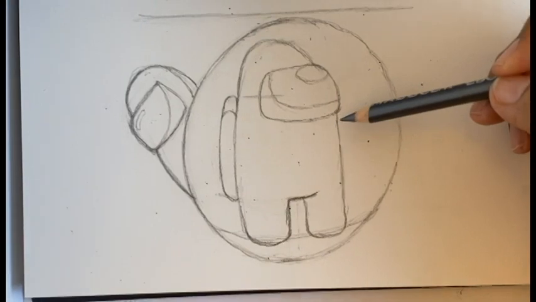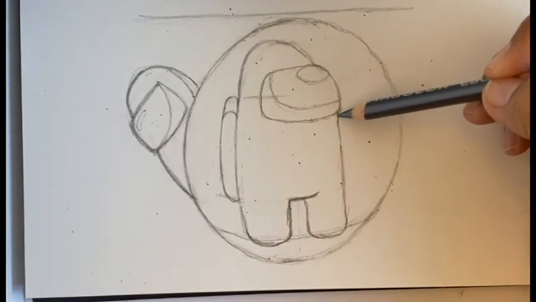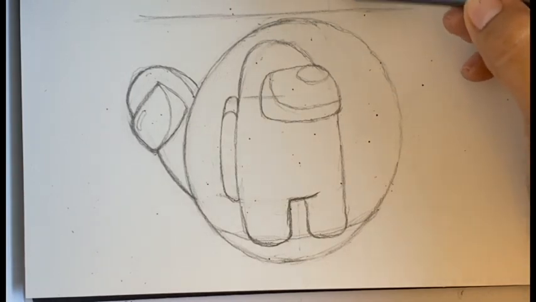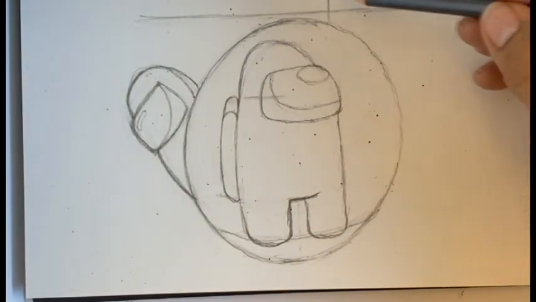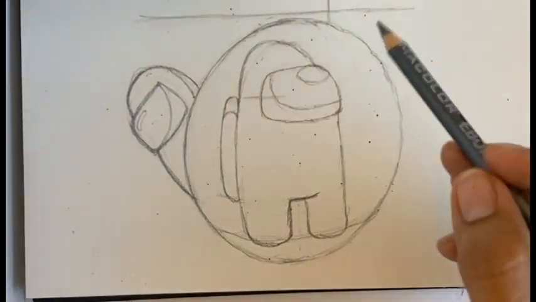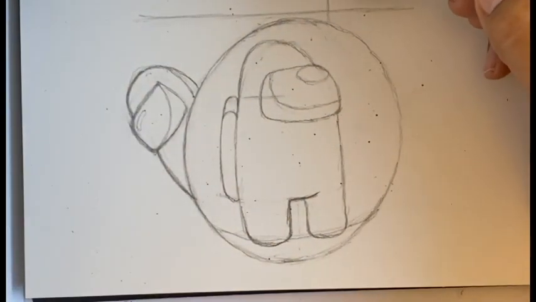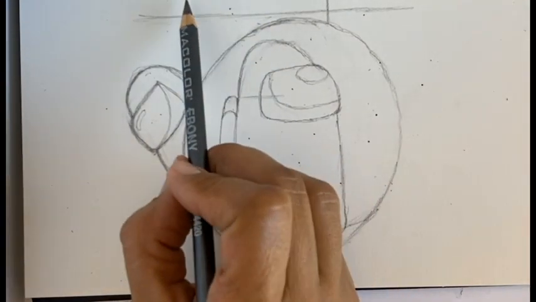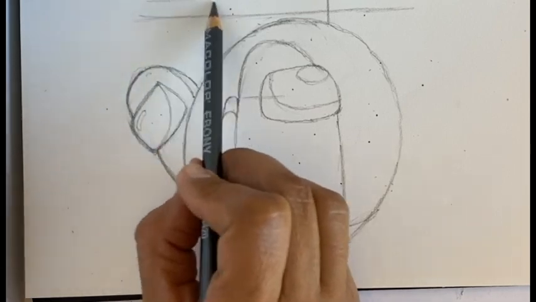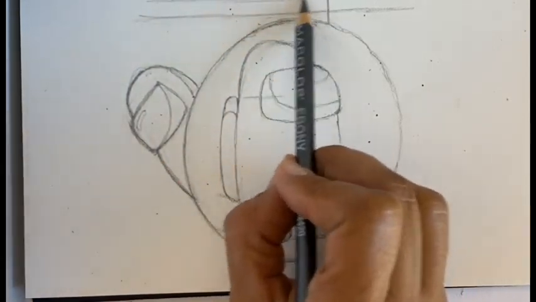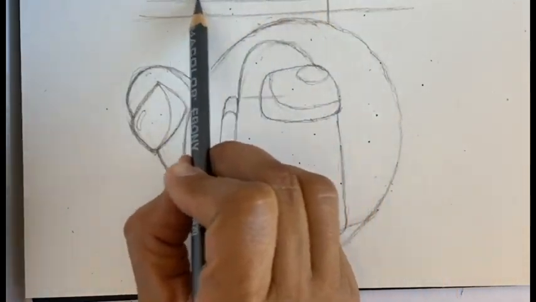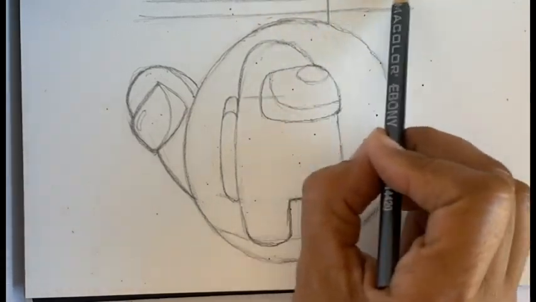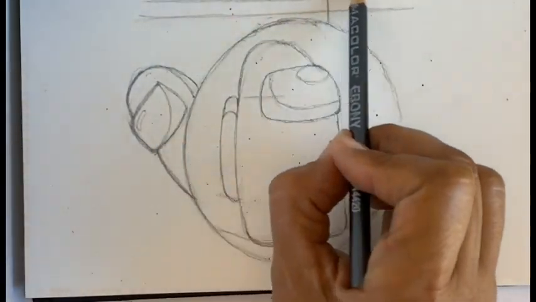Then I'm going to figure out how I'm going to divide Among Us, and I'm going to use this line right here, and I'm going to air draw and come here, and it's going to say Among and then Us. When I do this, I also need to figure out how high these letters are going to go. So I'm going to have two sections. I'm going to give myself a line right here, and then a line on the top, and that helps me to see how far to go.